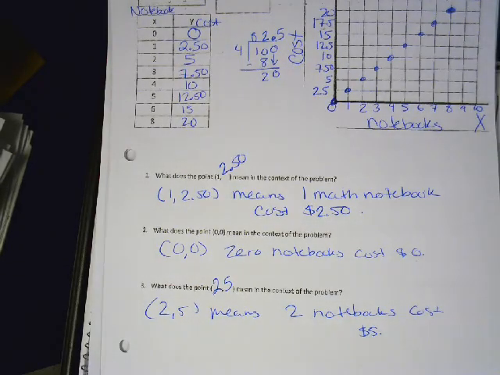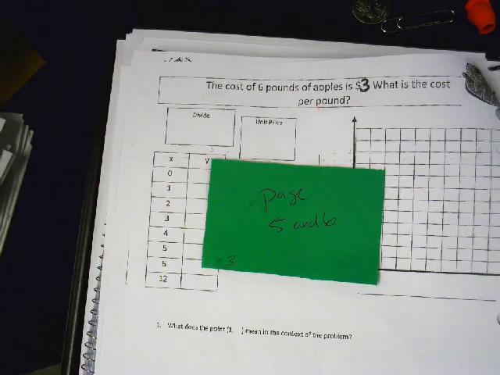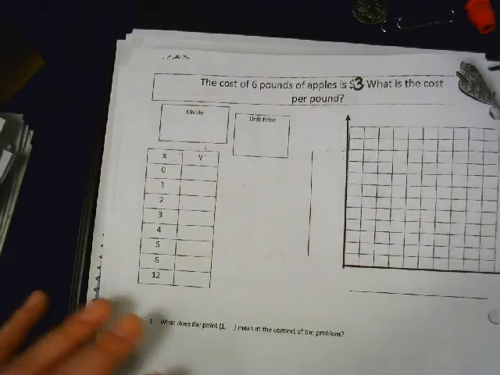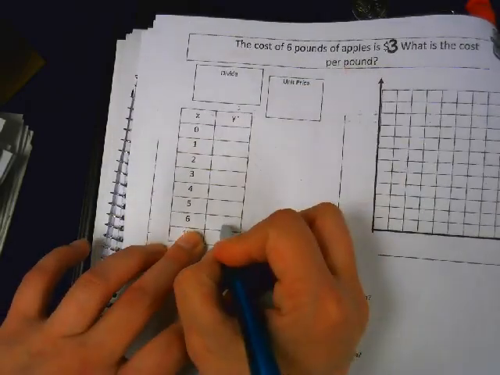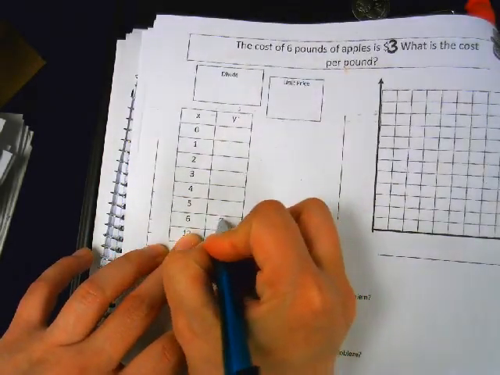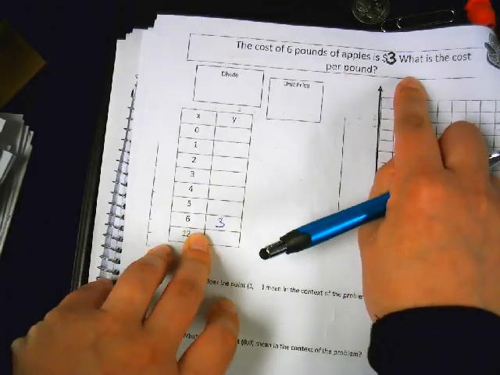Easy enough? I'm glad, because I have a shortcut to teach you. You know me and shortcuts. So everybody did this. What'd you guys get for 6? 6 pounds is $3, right? Yeah. It even tells you in the story that 6 pounds is $3.